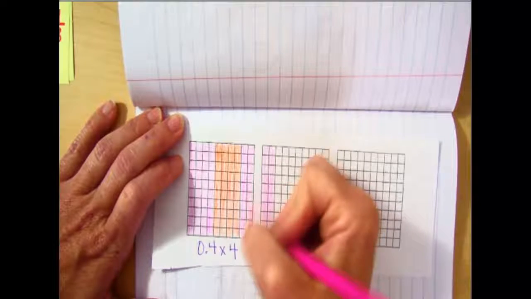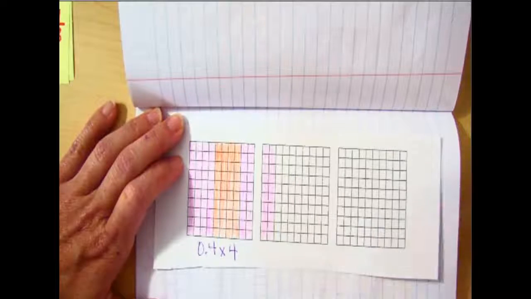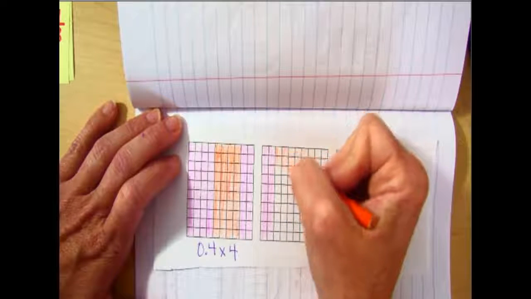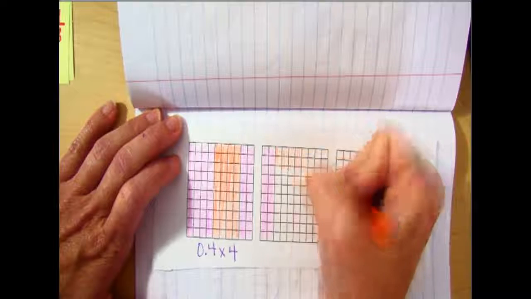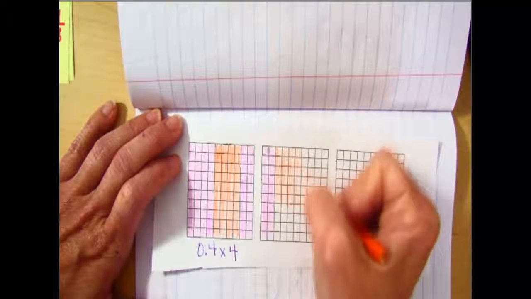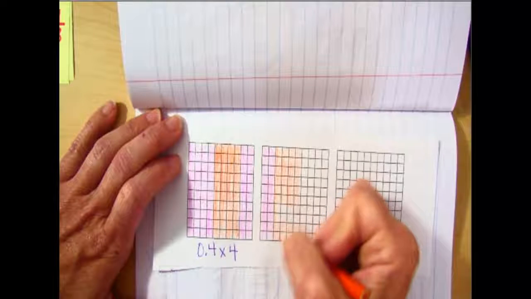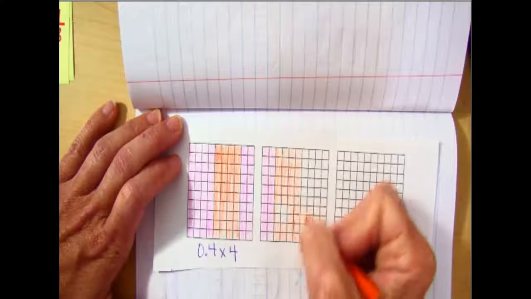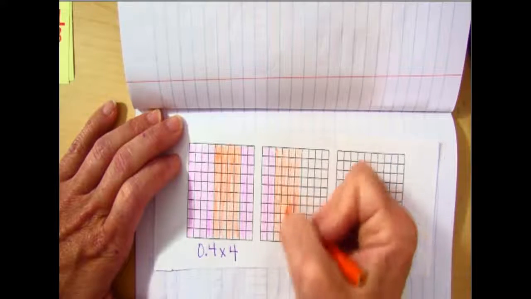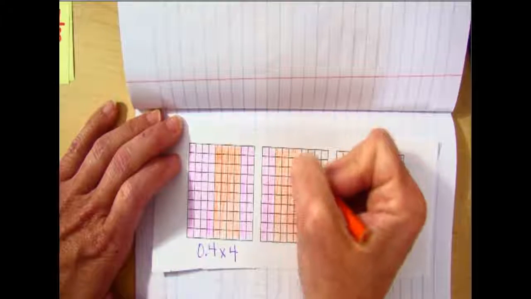So I've done another group of 4/10 here, and now I'm going to switch back to my orange and do 4/10 one last time. Does everybody see how I have this shaded? Sometimes your problems will take 2 squares and sometimes it will just be 1.